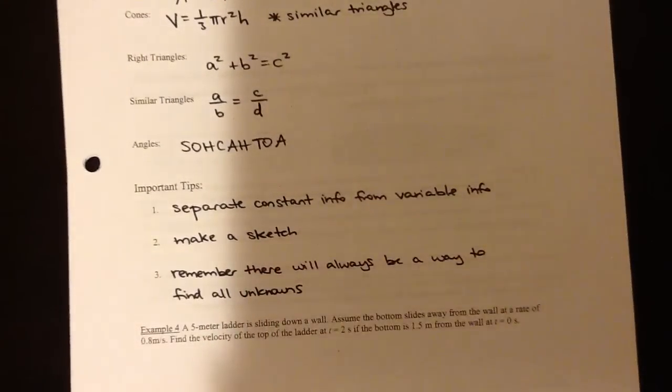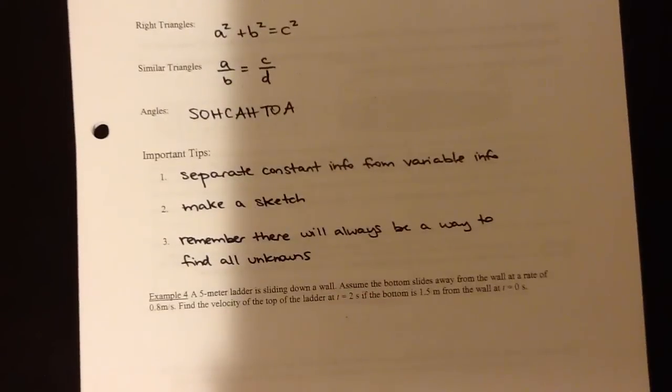And that last tip will be more important in the stuff that we're doing in the next lesson tomorrow, like the rest of these notes, because there will be so many variables and it will seem like, well, I don't know this, I don't know this, I don't know this, but there will always be a way to find all of them, and we will experiment with that a little bit more in the next session.